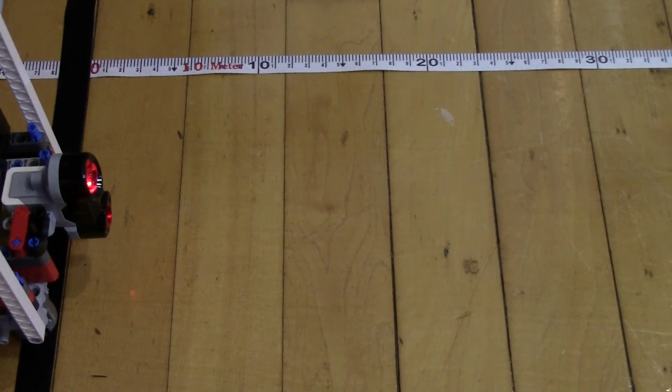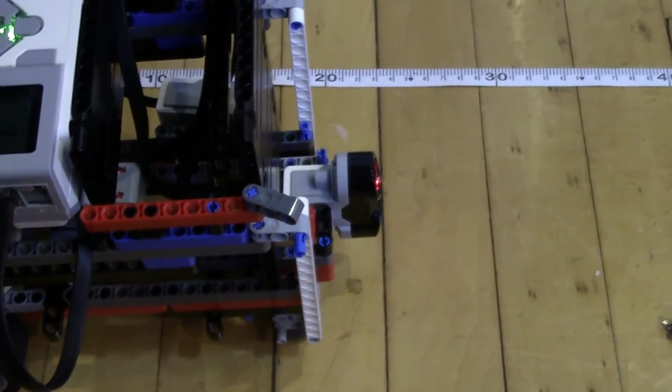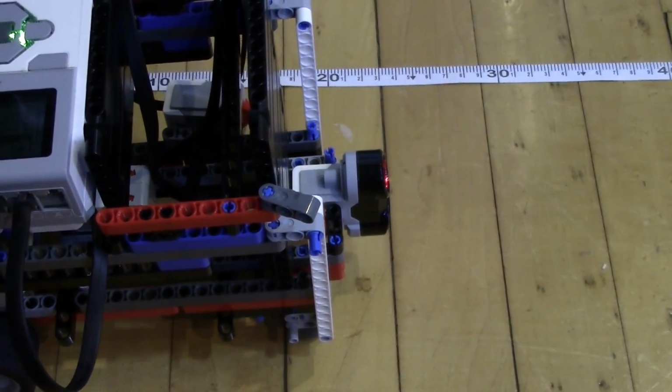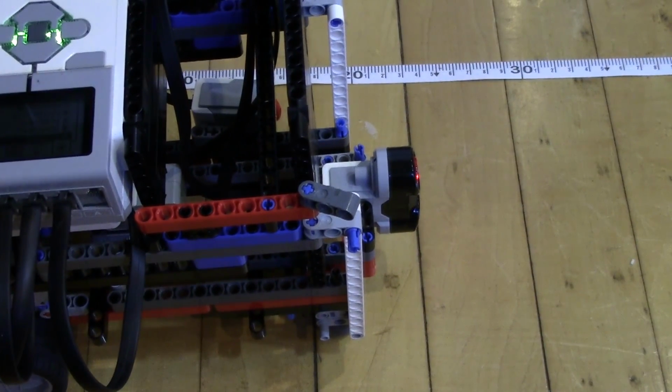Here we go. And right at 20 centimeters. It doesn't look like it because the camera's not straight on it, but if the camera gets straight on it, it's right there at 20 centimeters. So that's how you'd use this. That's a quick little program.